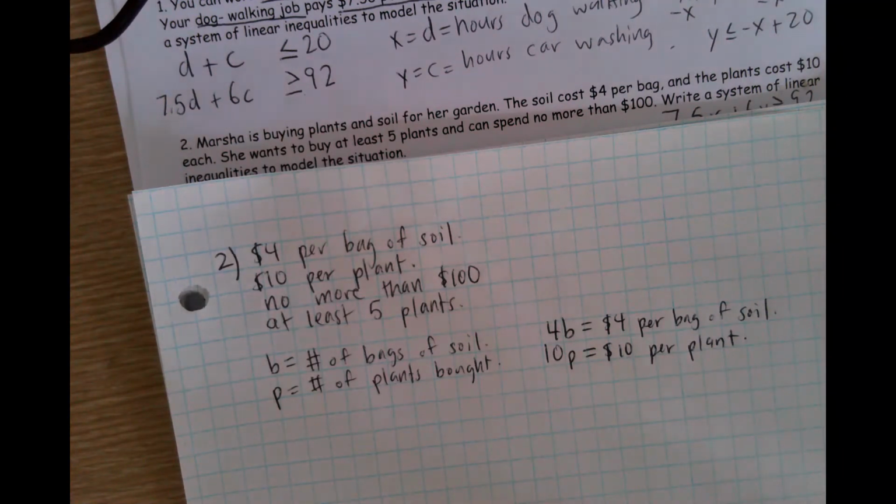Wait, 10 plants equals $10? What? No, $10 for the plant. 10P is $10 per plant. For every plant you buy, you have $10, $20.